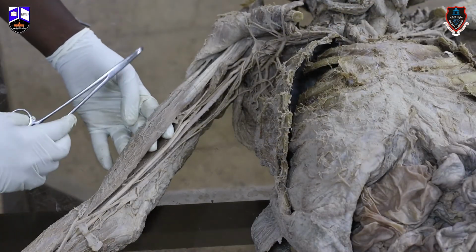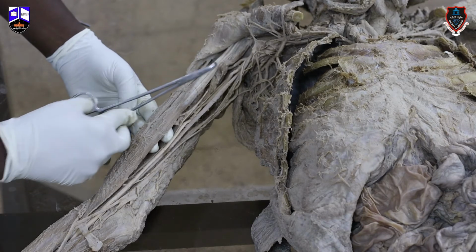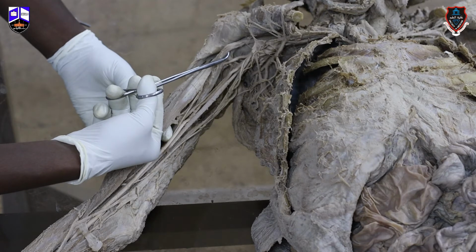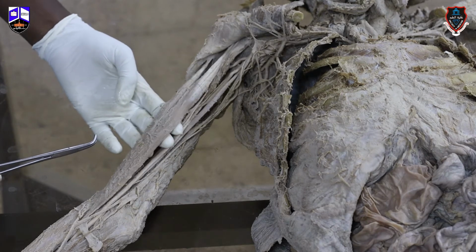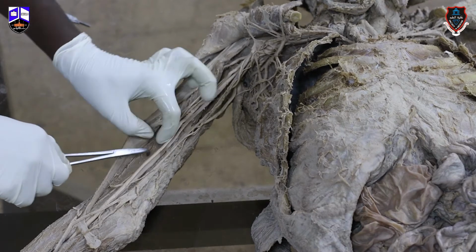The muscles of the anterior compartment of the arm are the coracobrachialis, the biceps brachii, and the brachialis muscle.